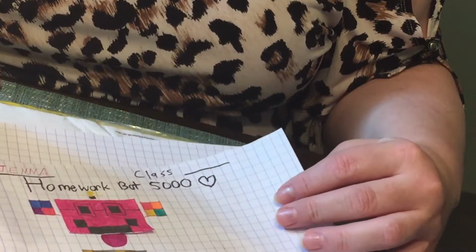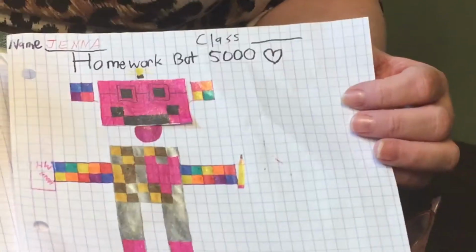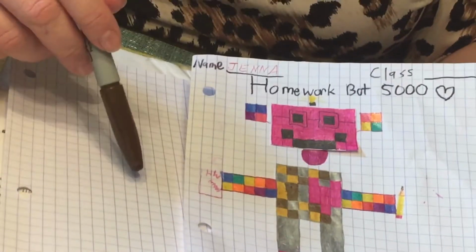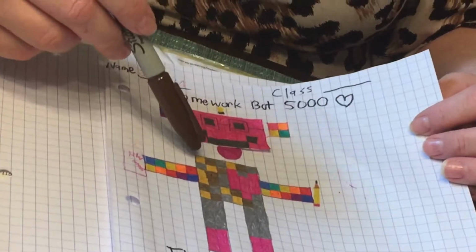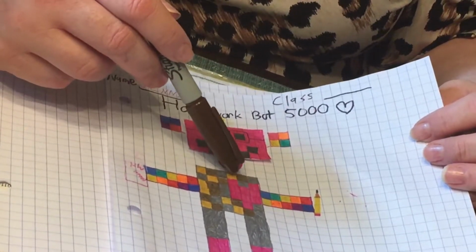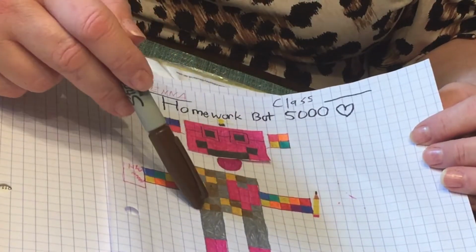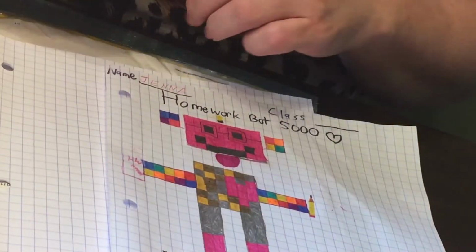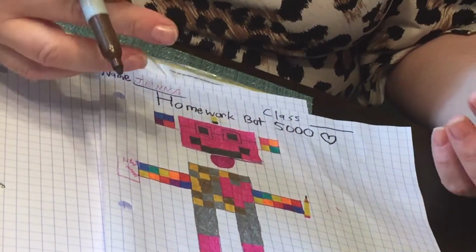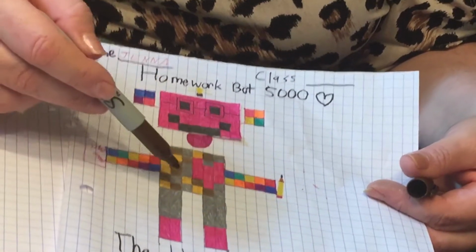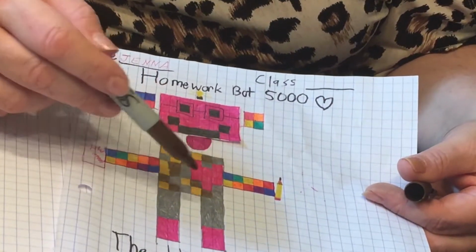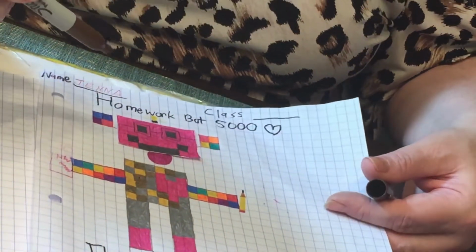Now when you do perimeter, you kind of have to have a little piece of scrap paper and map out how you want to do your sides before you draw it. For this one, she did 1, 2, 3, 4, 5, 6, and 6 is 12. And then if you subtract 24 minus 12, you also get 12. So she did a perfect square. So she's got 6, 6, 6, 6. So 6 plus 6 plus 6 plus 6 equals 24. So that's how you did that one.